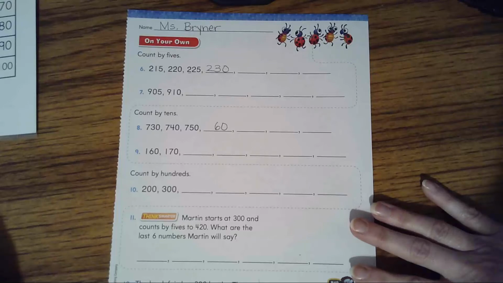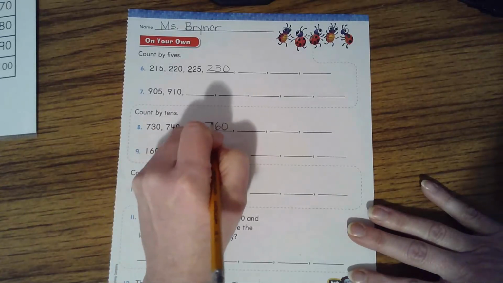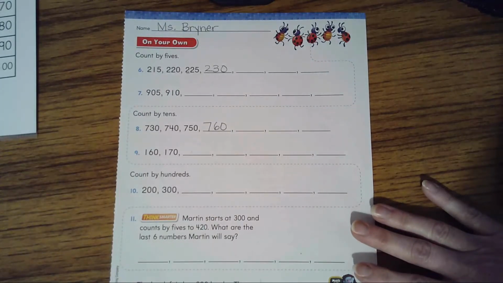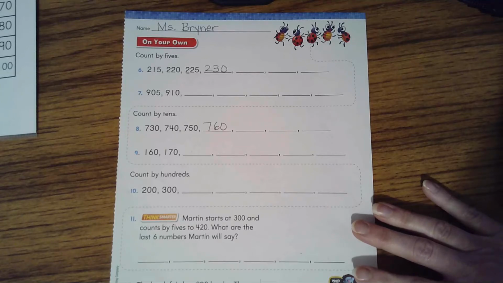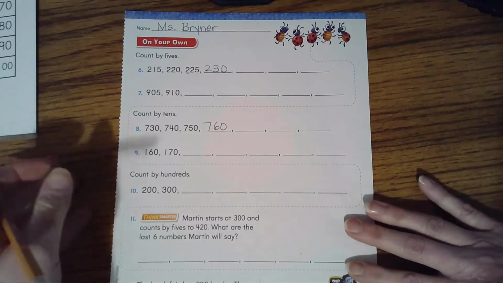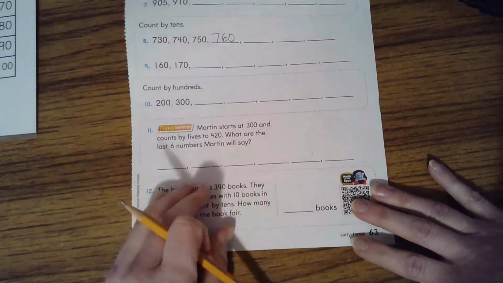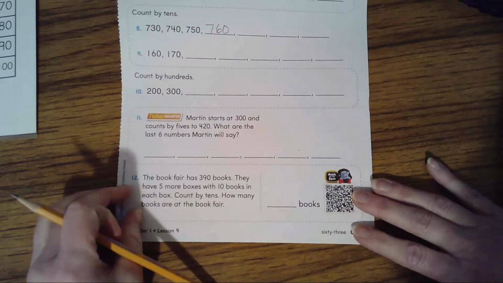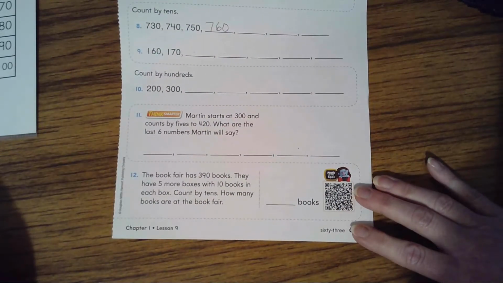And then make sure to put that 100 back on. So we have 760. Okay? You can hit pause if you want to while you finish that. 11 is kind of tricky.